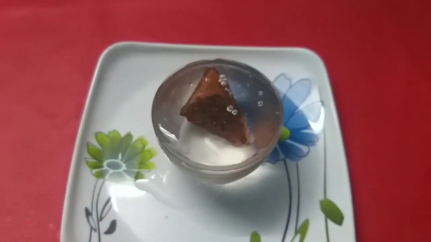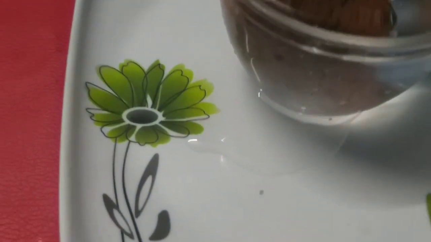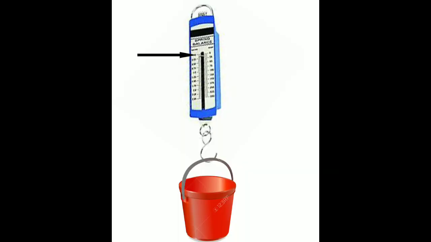Matter has mass. What is mass? The quantity of matter contained in an object is called its mass. Now, it can be proved by activity 3. What do we have to do? We have to take a spring balance and tie an empty can by means of a thread to the hook of that spring balance. We will find how heavy it is by the reading of the spring balance.